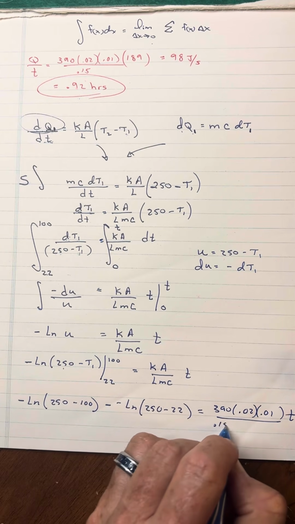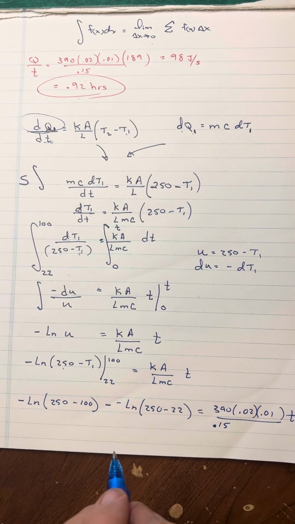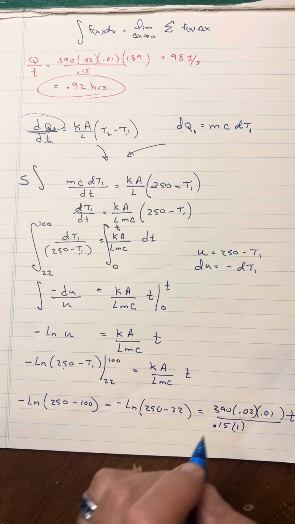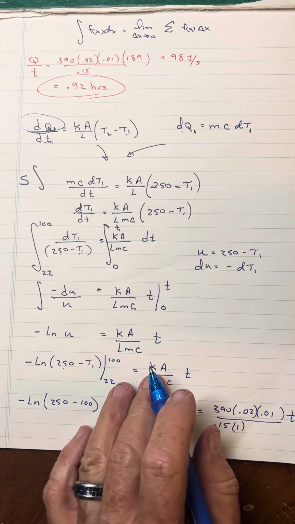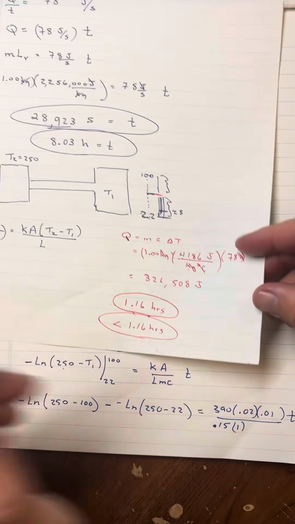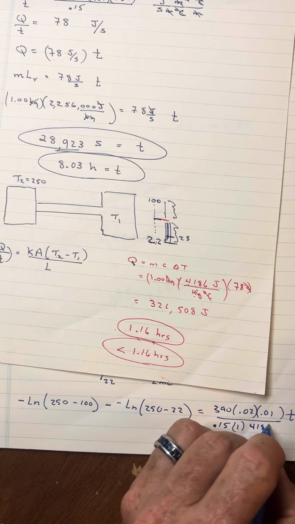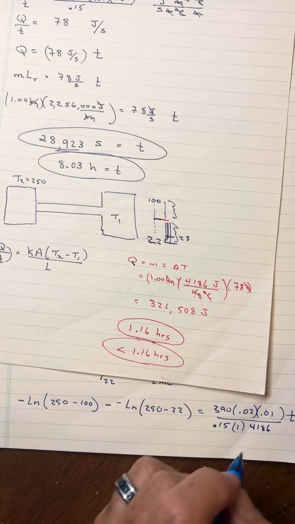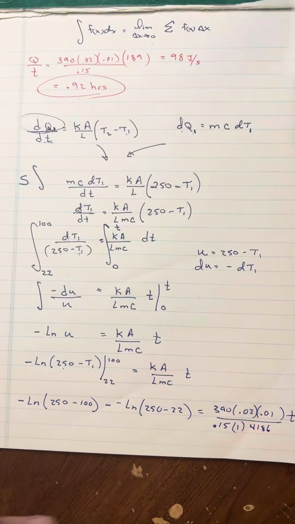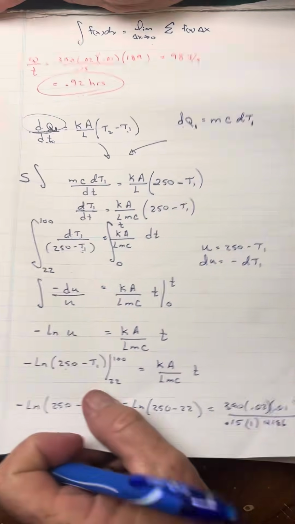The L was the 0.15. The mass is 1 kilogram. And the specific heat, we already looked that up a little bit ago. Yeah, when we did it right here, there's the 4,186 joules per kilogram.